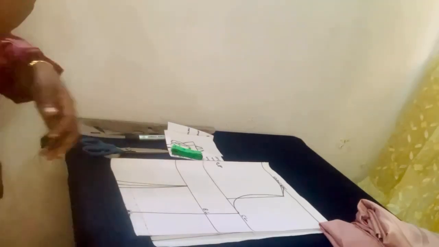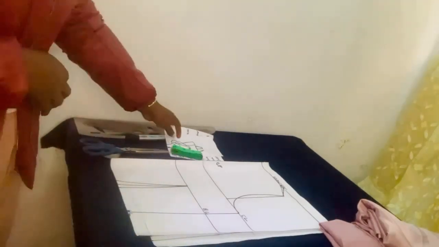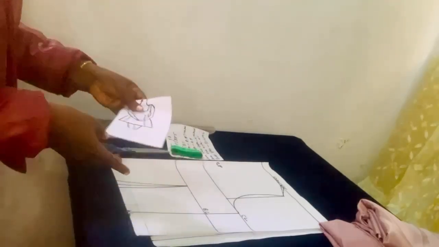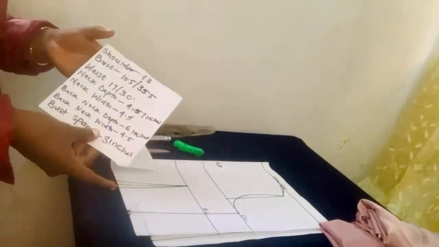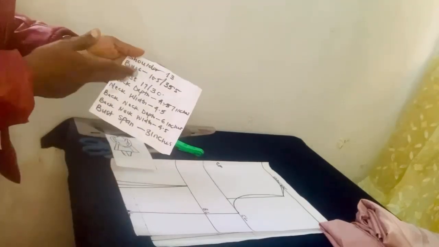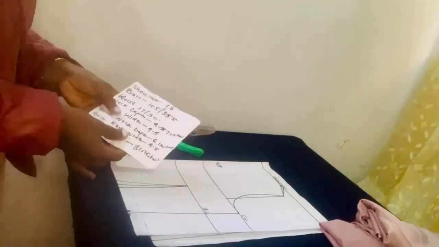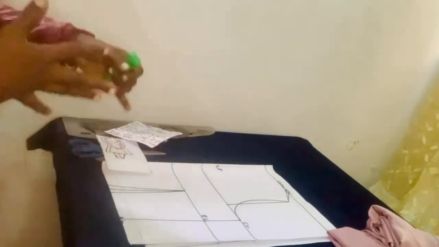This is the drafting, the cutting and the sewing tutorial of this stylish neckline dress with pleats. So I have a rough sketch of this. It has a square neckline, so work with your own measurement of shoulder, bust, waist, neck width, neck depth of the front pattern and the back, and my bust span measurements.